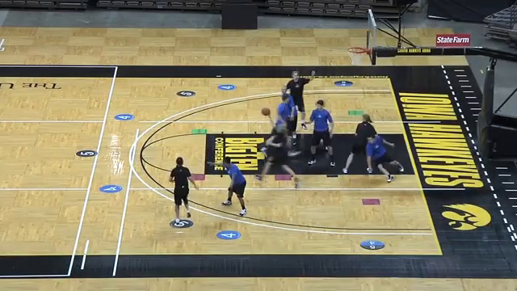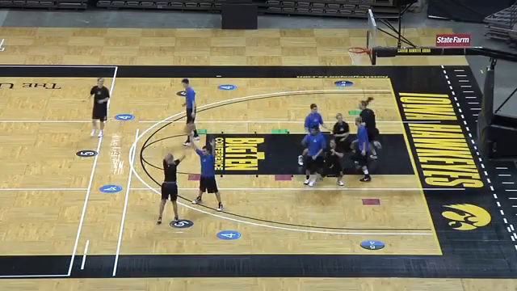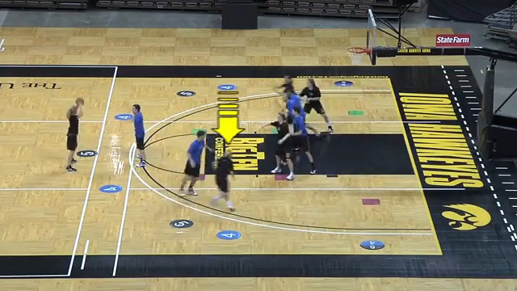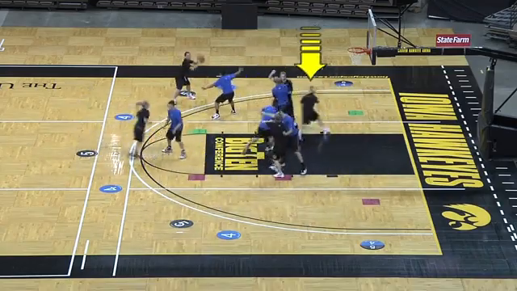The players can begin to read their defenders when using these screens. When do you curl? When do you fade? When do you go over the top of this screen but on the bottom of the next screen?